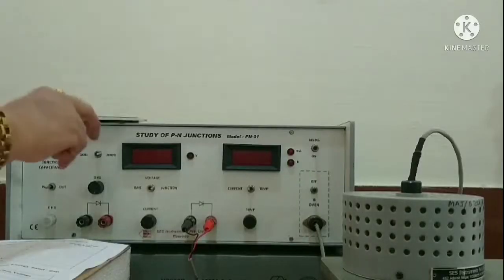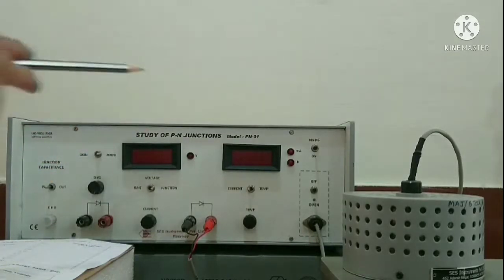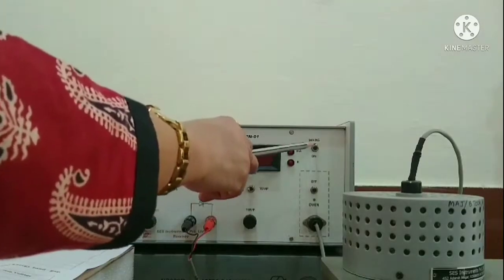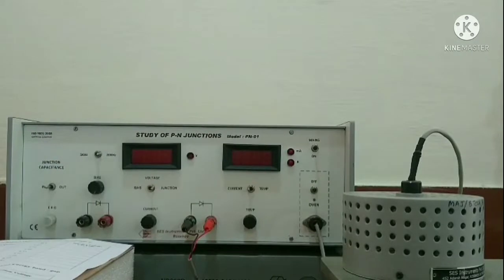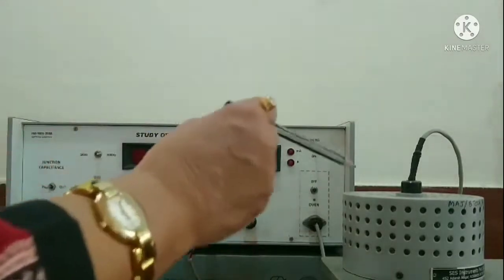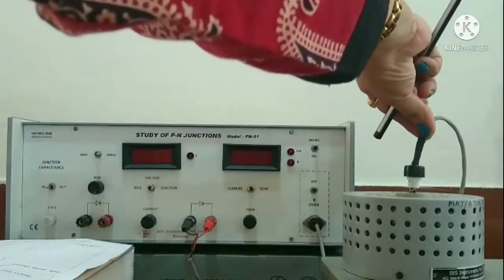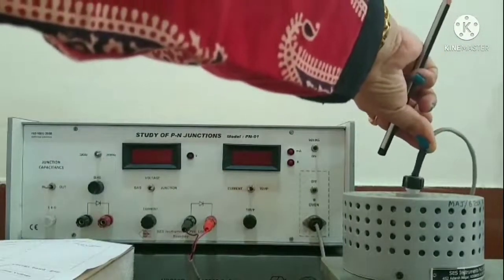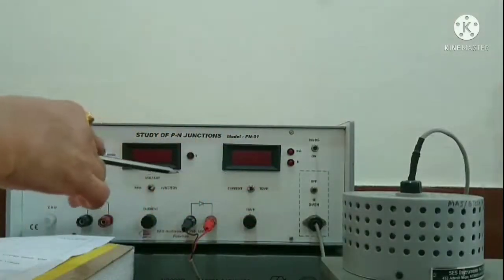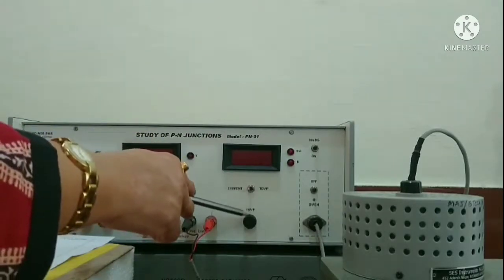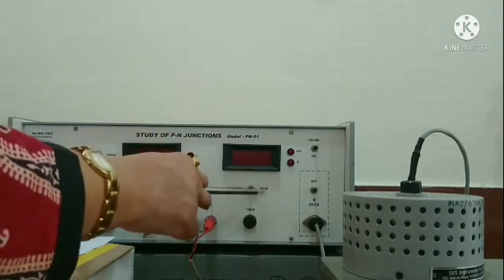So this is our experimental setup. This is a PN junction diode setup here, and this is our on off switch. These are the two knobs for varying the current and the temperature. This is a socket for the oven, and a diode is connected to this and kept inside the oven. This is the on off switch for the oven. Now this is the knob for changing the temperature. This is the display unit for the temperature as well as current.